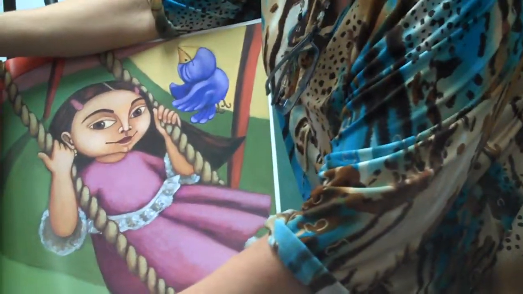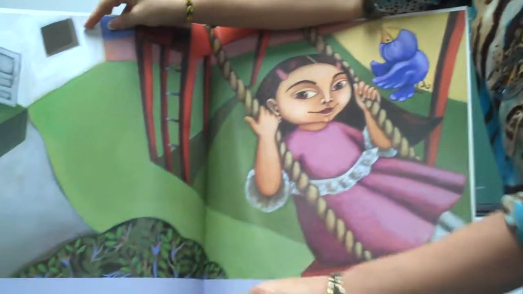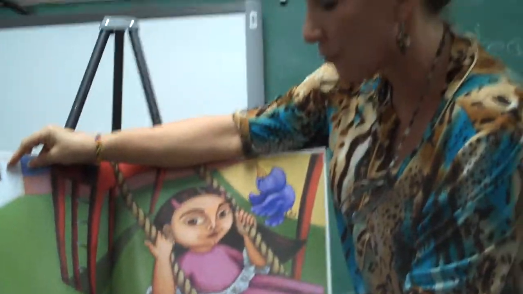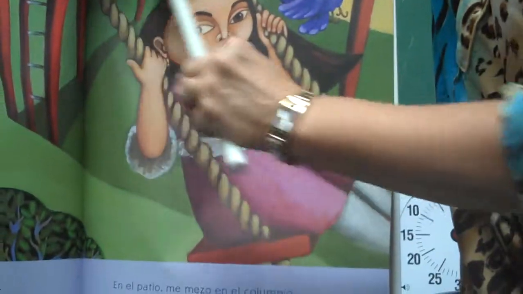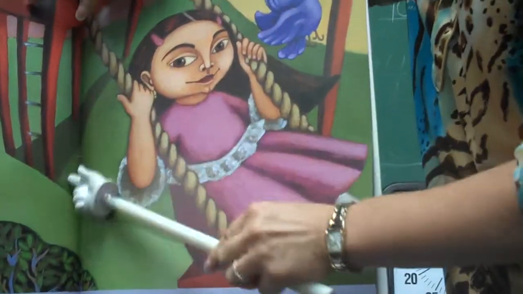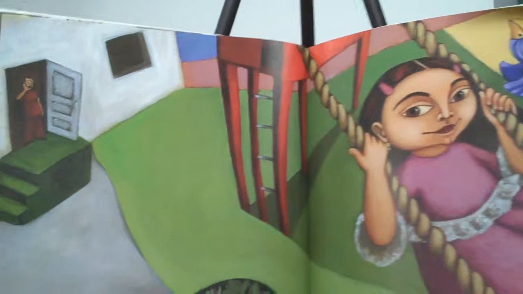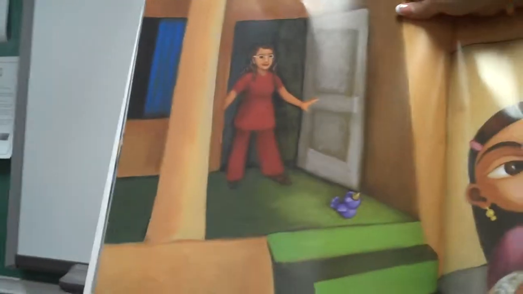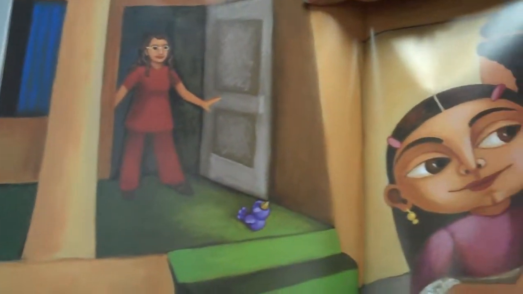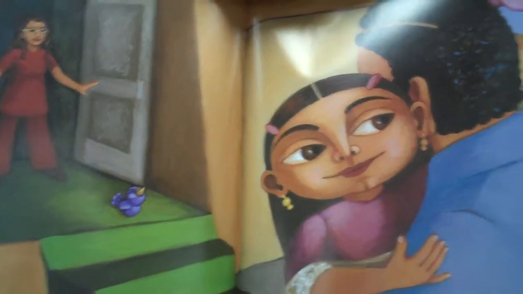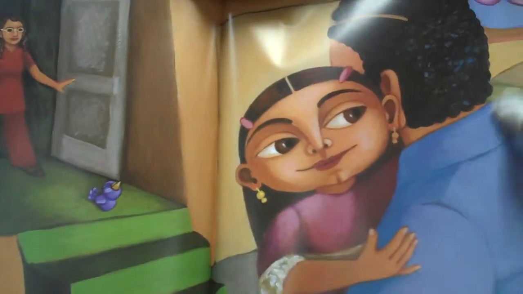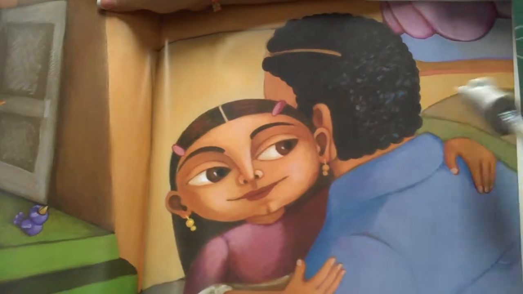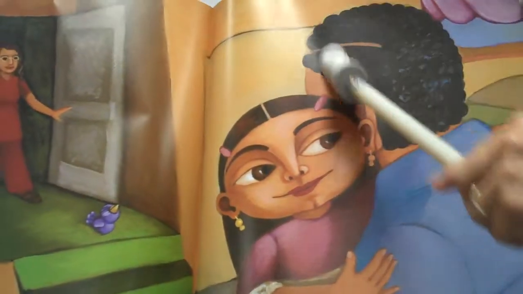I helped my poppy build it and paint it the perfect shade of red. So her poppy helped her build a swing, and she painted it red. When my poppy comes home from work, I see his shiny black hair. Okay, so she's hugging her poppy. He has shiny black hair.